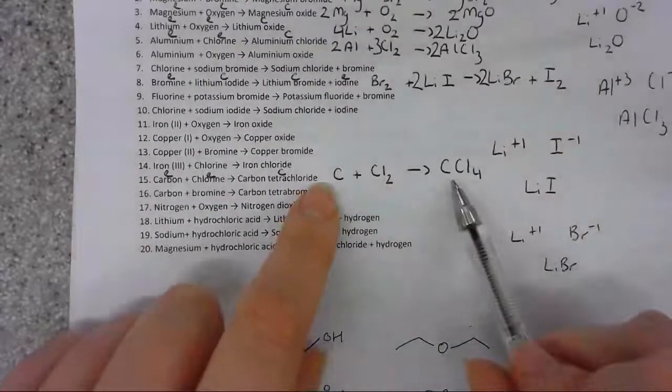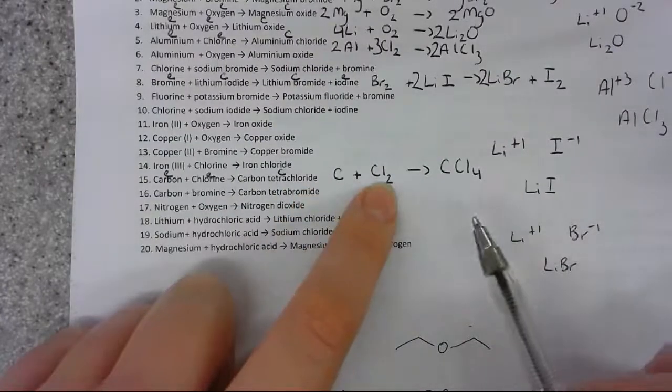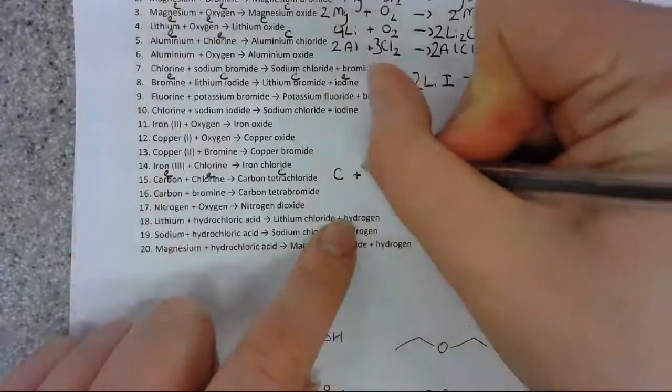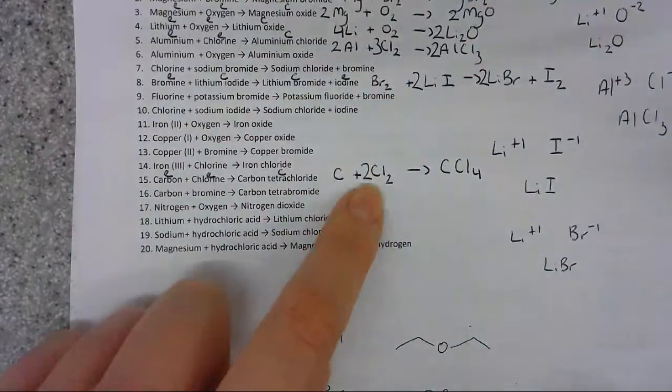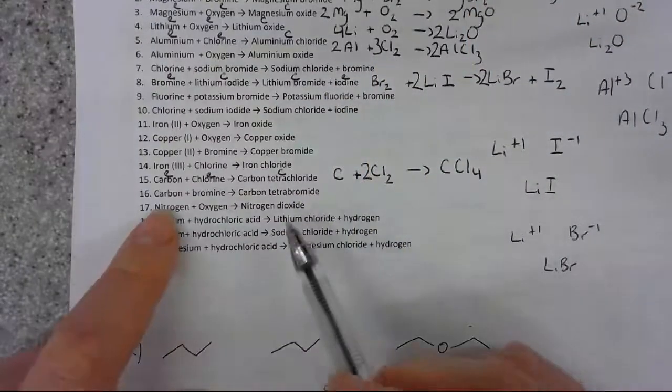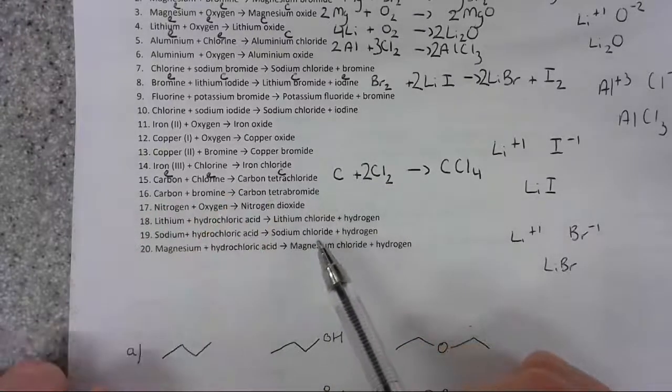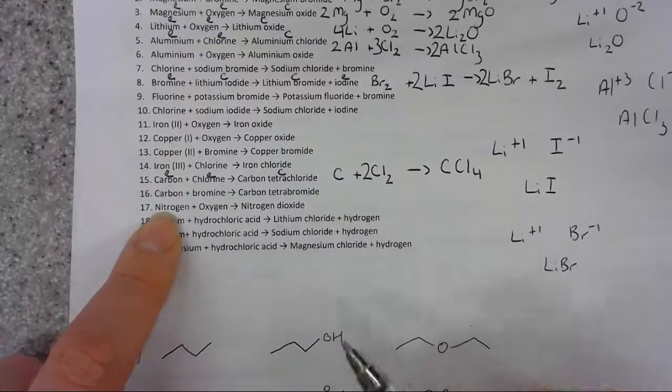Carbons are already balanced, but I've got 4 chlorines on this side. I've only got 2 on this side. I would need to insert a large 2 there, and now it is fully balanced. Okay, carbon and bromine, carbon tetrabromide would be exactly the same. I'll do the next one.